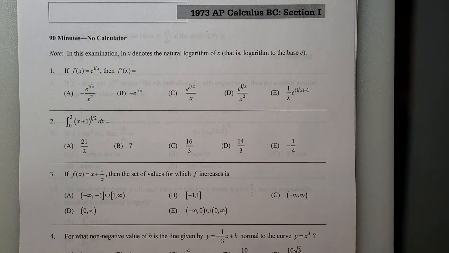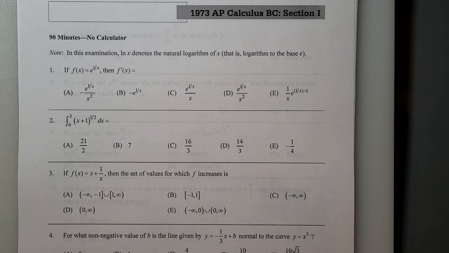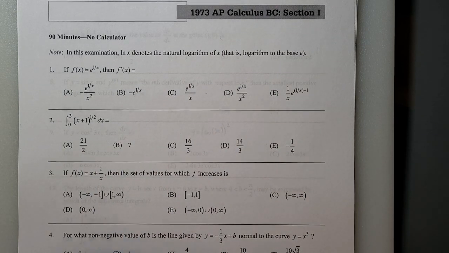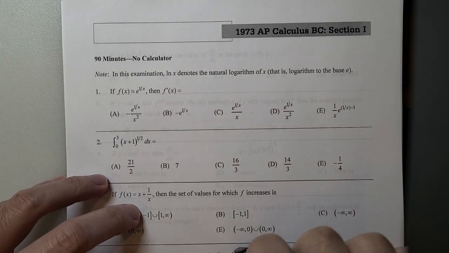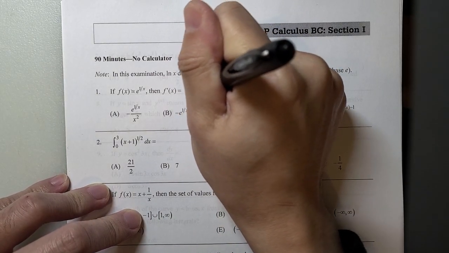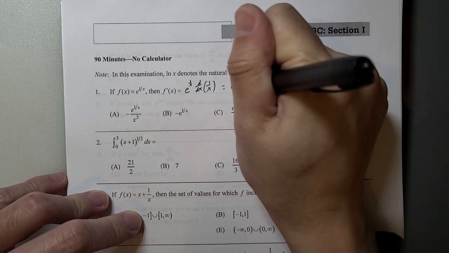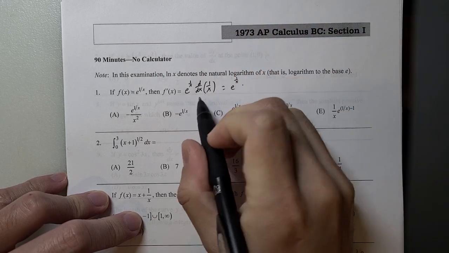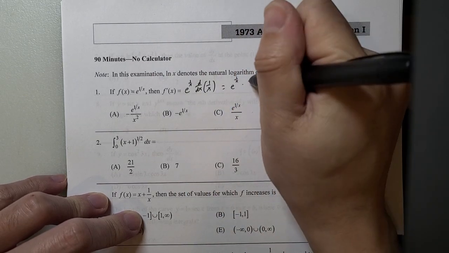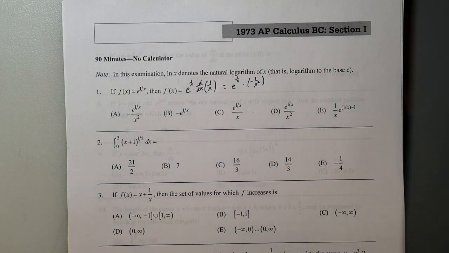Okay, so let's begin. F of x is e to the 1 over x. F prime of x is equal to what? Here we just need the chain rule. So we first take the derivative of e to the something, which is e to the something. So that's easy. And then we need to differentiate the inside, which is 1 over x. So it's e to the 1 over x times what's the derivative of 1 over x? Minus 1 over x squared. Okay, so that is A.